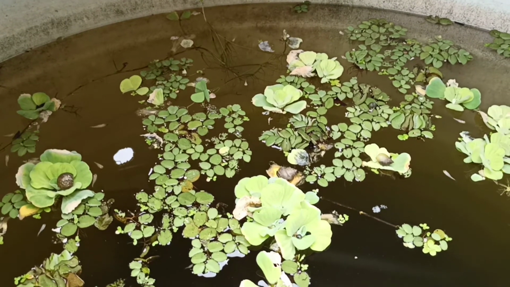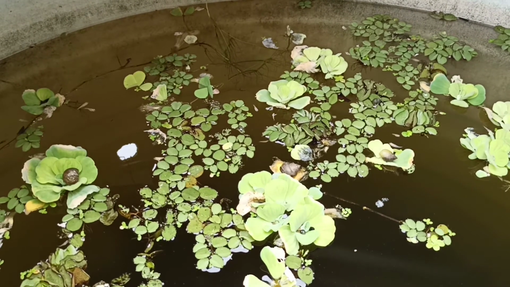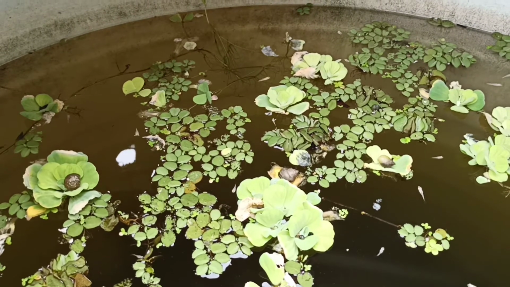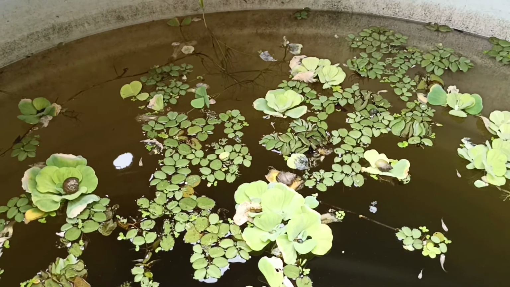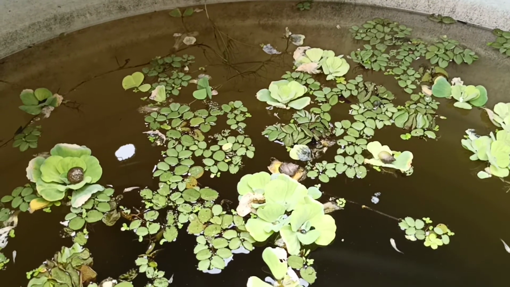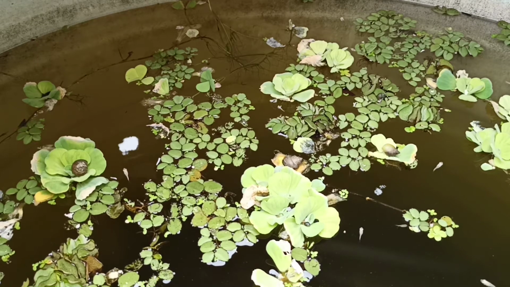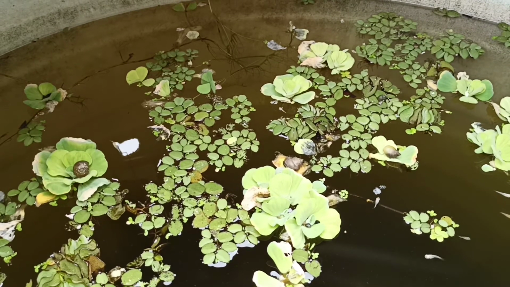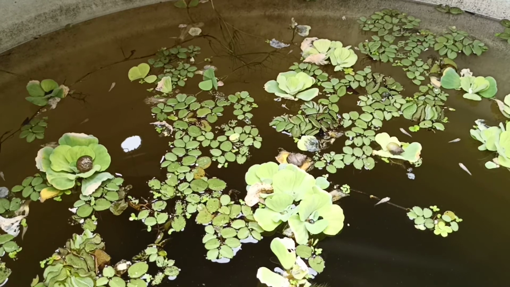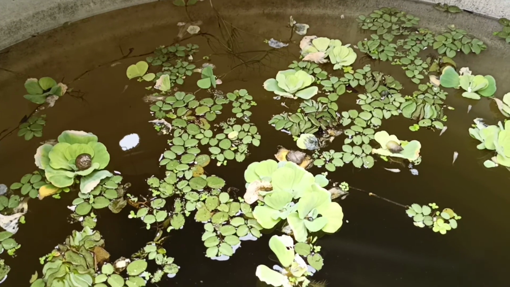And then the last thing is the live plants, which are provided by us, and we can also insert some other things, but I have only this in my ecosystem. These are the important things for increasing the breeding in your fishes, and also the growth inducing materials.